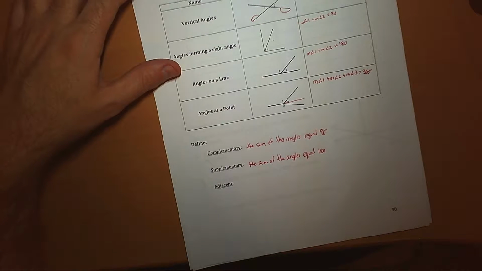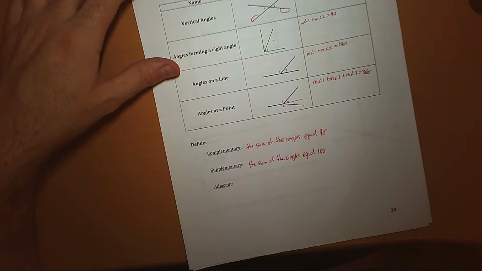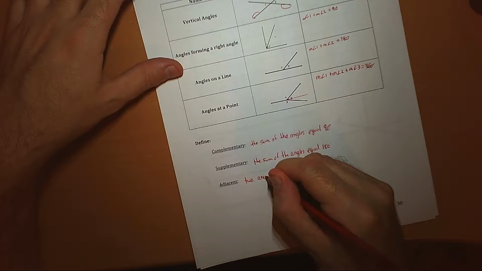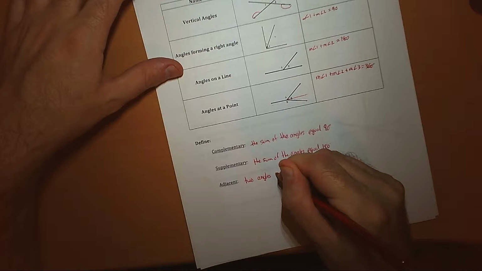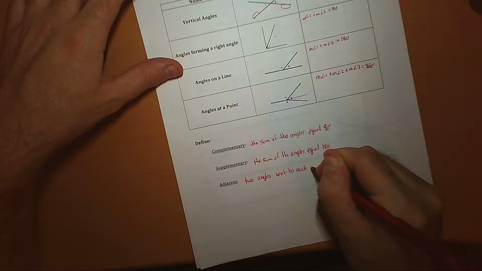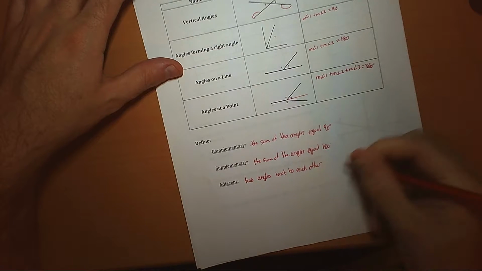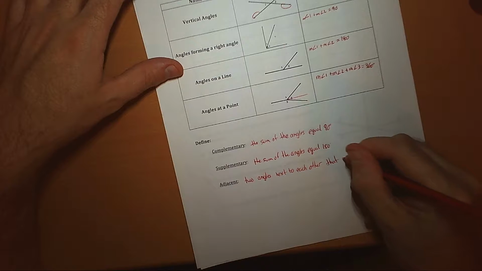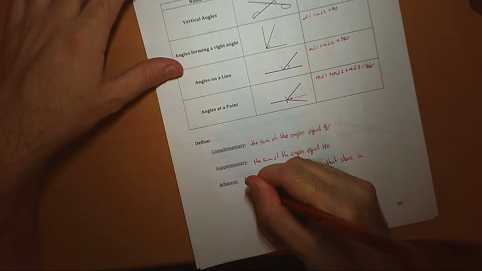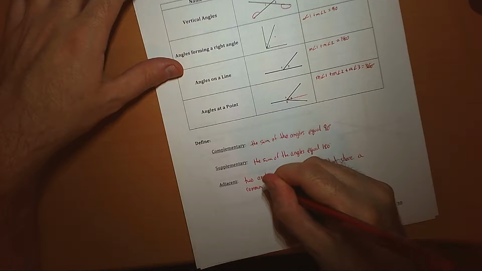Now, adjacent is an idea that we use and take for granted in our English language. Adjacent here is two angles next to each other that share a common ray.